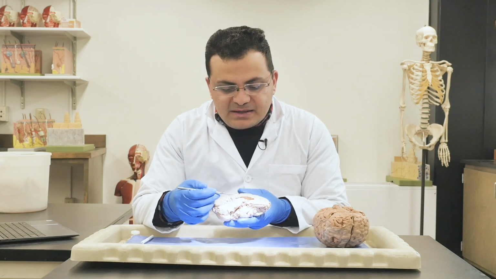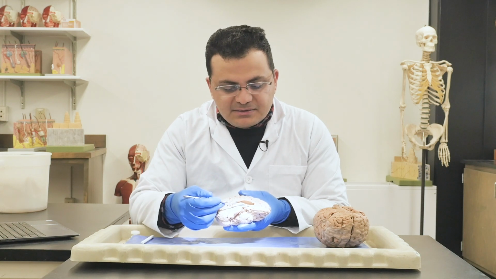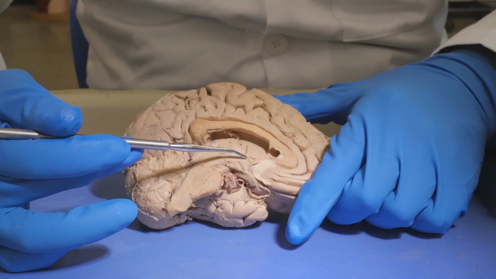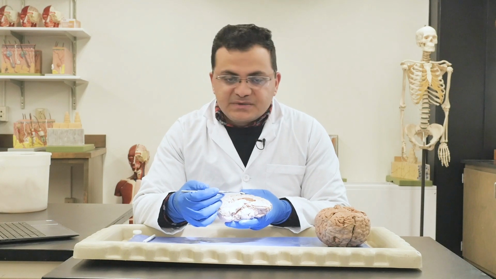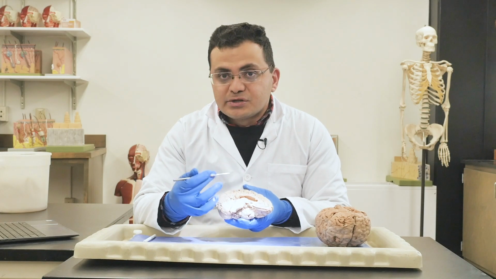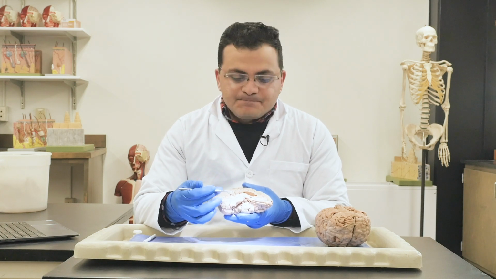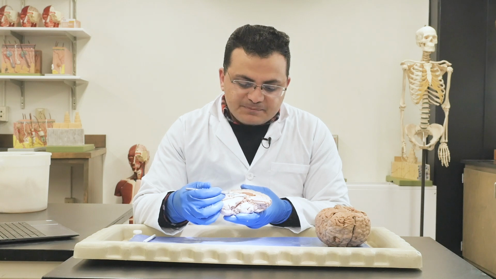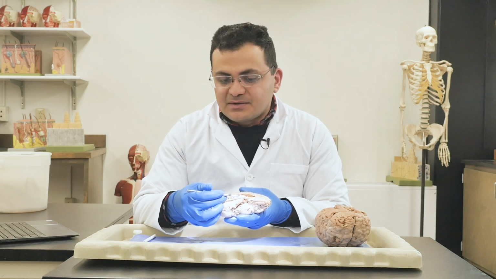Slightly anterior to the thalamus, so this is the thalamus, slightly anterior here, we have our hypothalamus. Now, our hypothalamus plays a really big role in assisting endocrine function, so production of hormones and hormone messengers and all of that. Directly attached to the hypothalamus, we would have our pituitary gland.